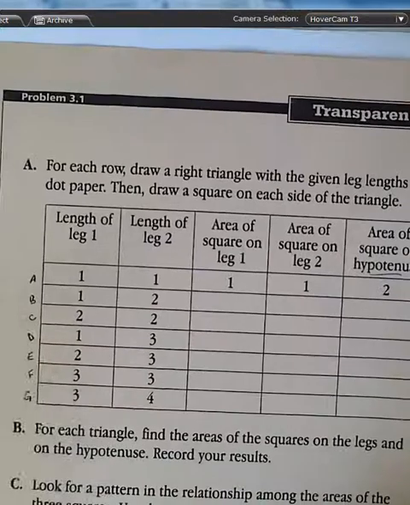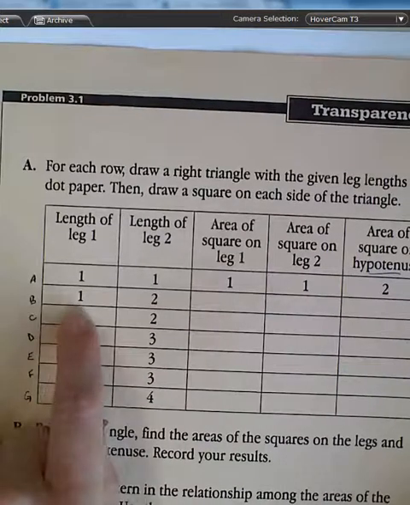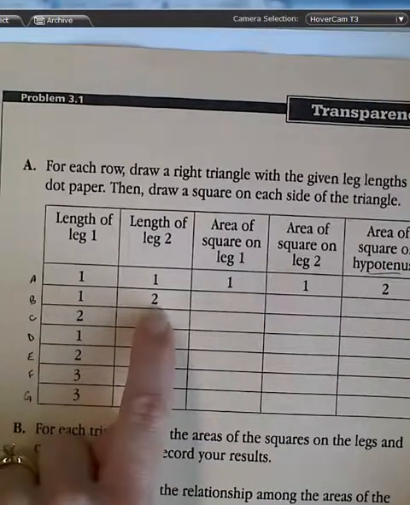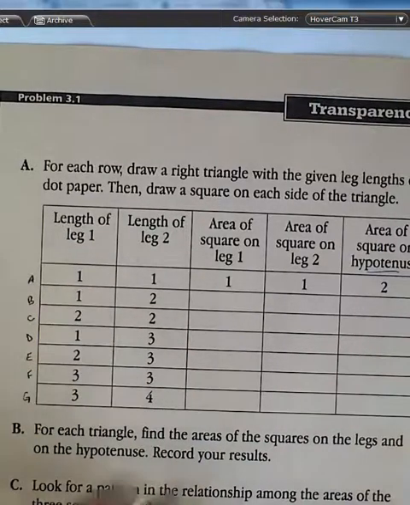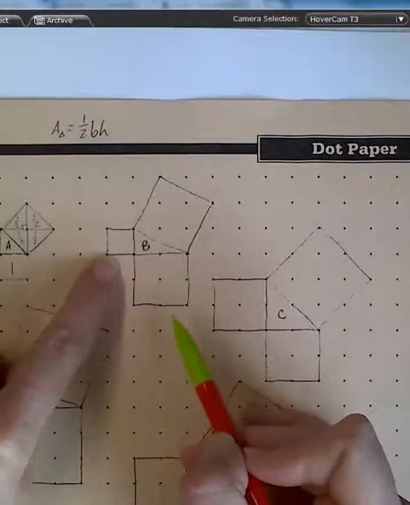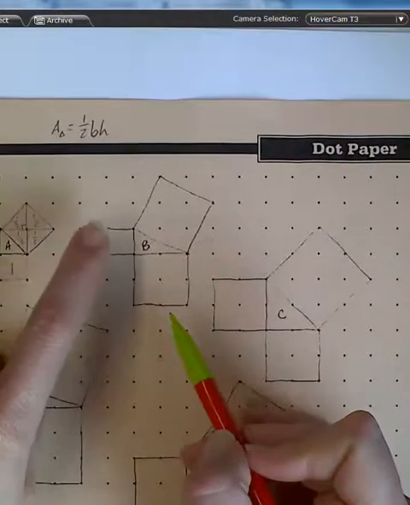For B, I want you to notice that it matters which one you think is leg 1 and which one is leg 2. They're telling you the lengths. So length of leg 1 is 1. So when I turn my paper over, which one of these must be the length of leg 1? Trey?